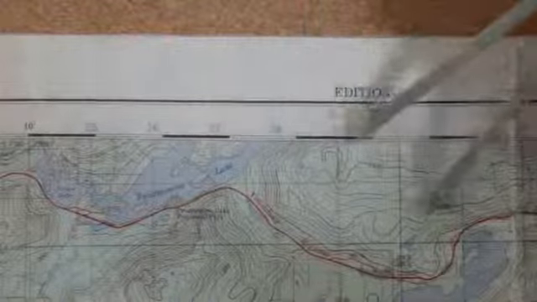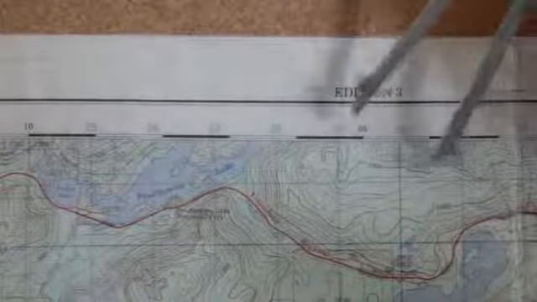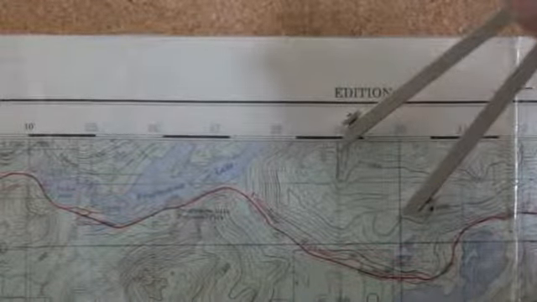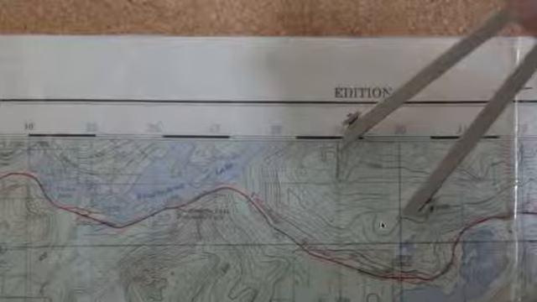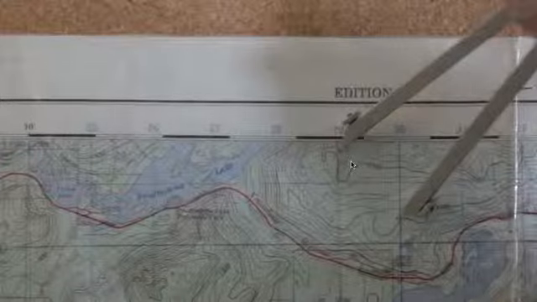Then we're going to measure the slack side, the easy side. But we'll leave the distance set exactly the same, and we'll go there. Now if we count the number of contours on the right-hand side, you'll notice we're going up 1, 2, 3, 4, well, we'll say 5. It's really only 5 because it's this little lump. So that's 5 contours of 30 meters each.